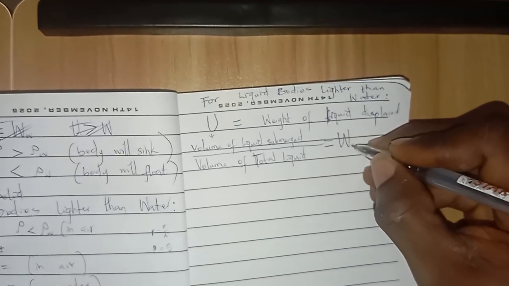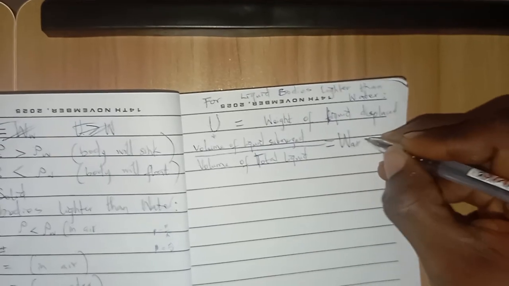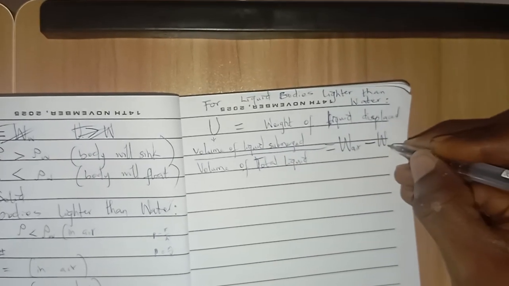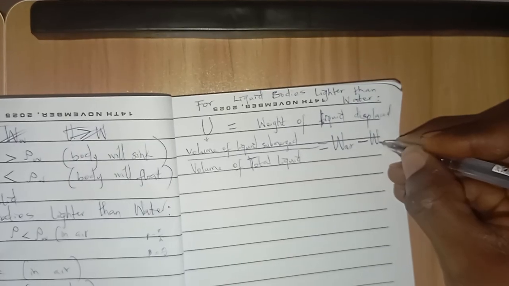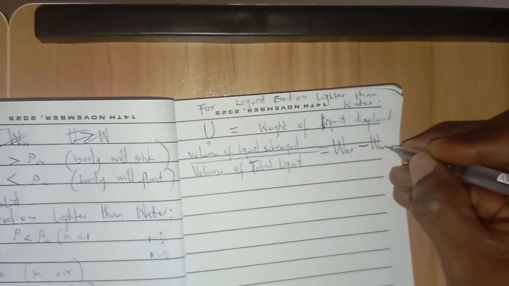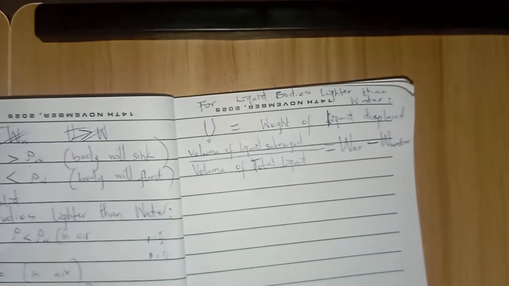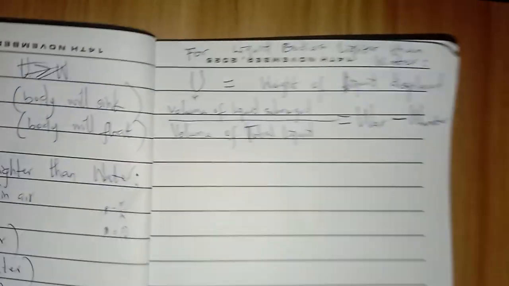That is, weight of liquid displaced is simply weight in air minus weight in water, or weight in liquid. So you can see this one.